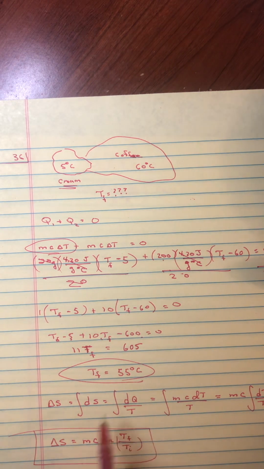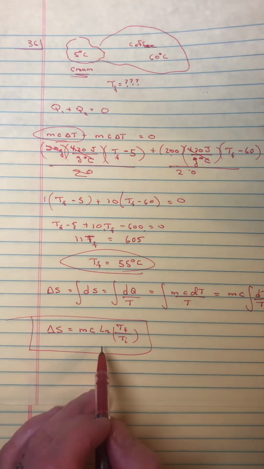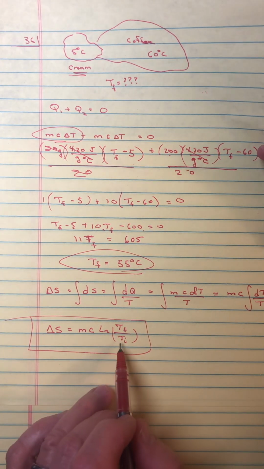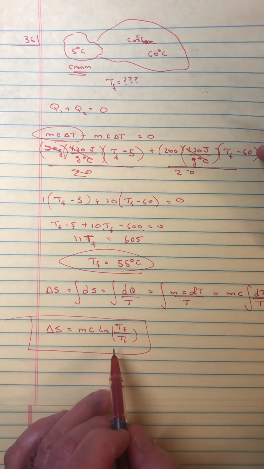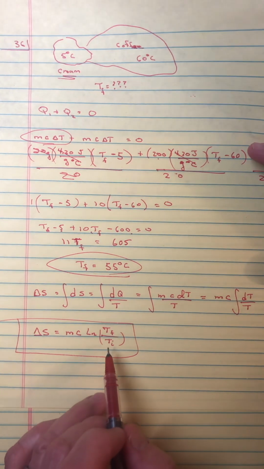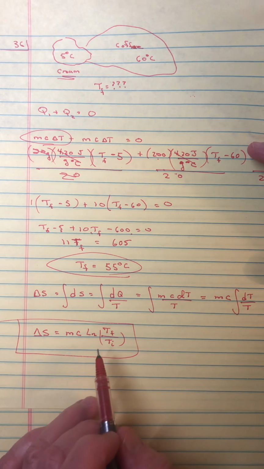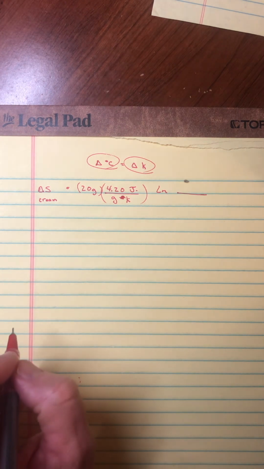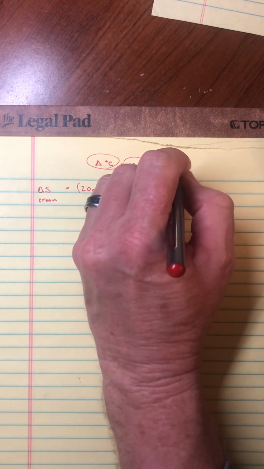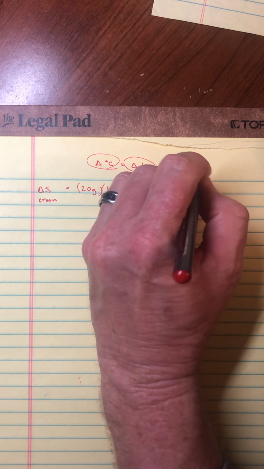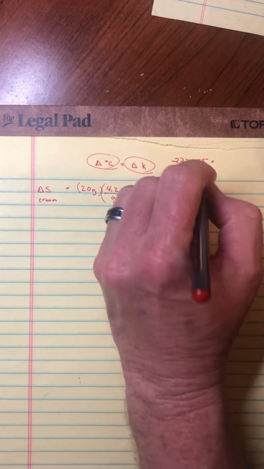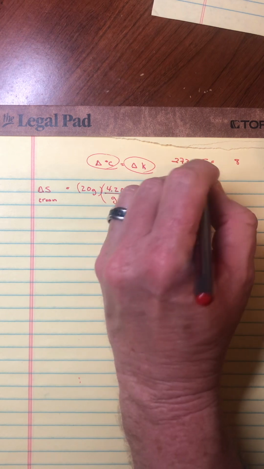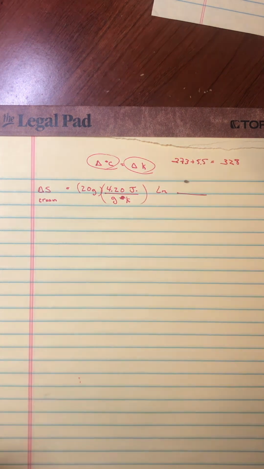But now as I get to the meat of this problem, and I have a little formula that's asking for the entropy, I realize that what I need is the temperature on the absolute scale, the Kelvin scale. And so I need to put in the final temperature in Kelvin. If I take the 273 and add the final temperature of 55, I get an 8 and the 12 carry 1, so that's 328.